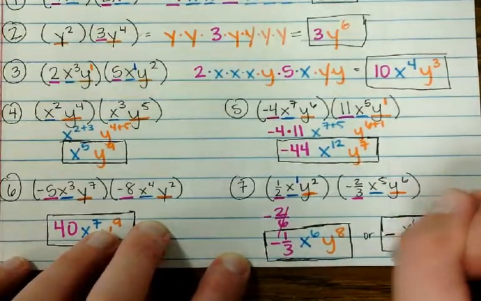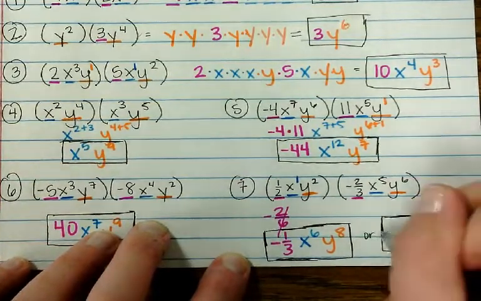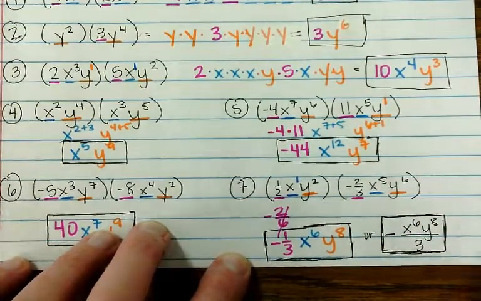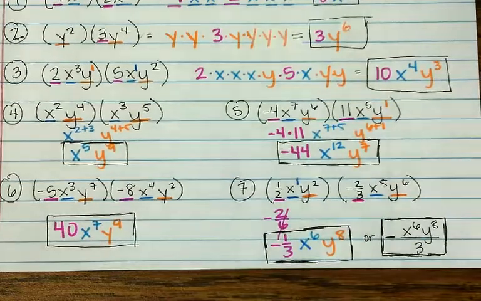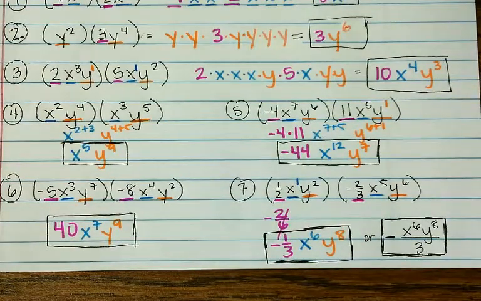I just want to show y'all. You could technically write it both ways. Okay? Negative x to the 6th, y to the 8th over 3. All right, y'all? You guys feel good about this so far?